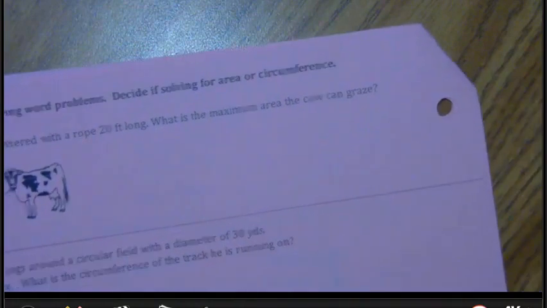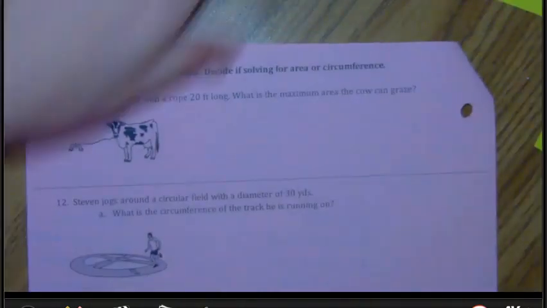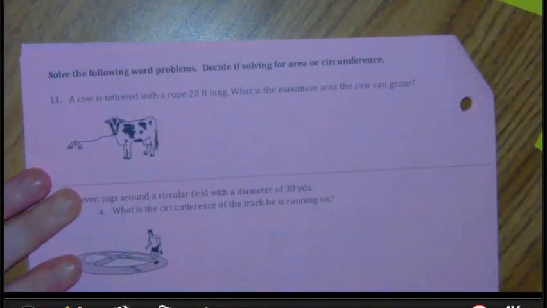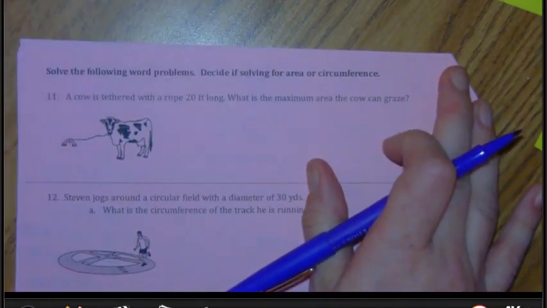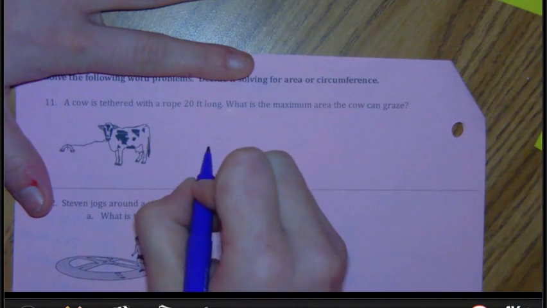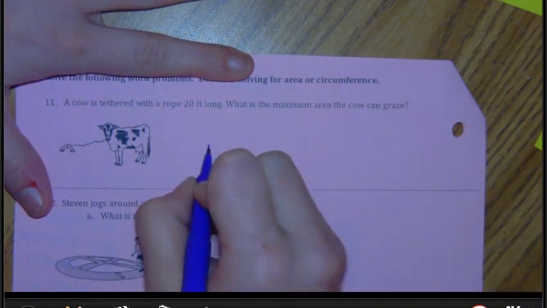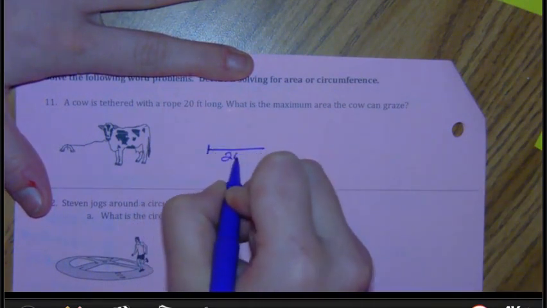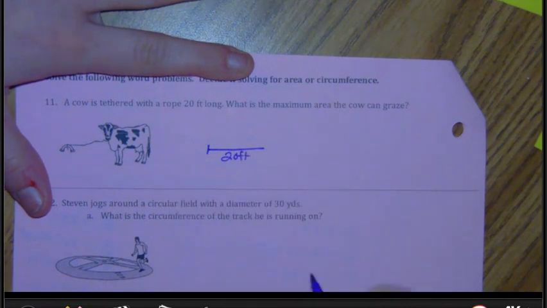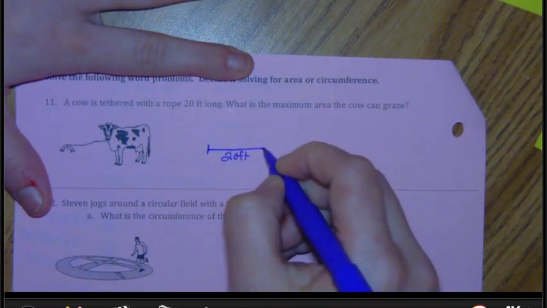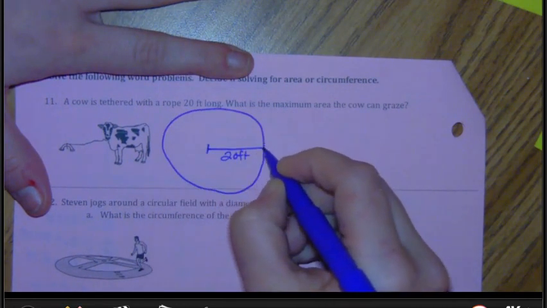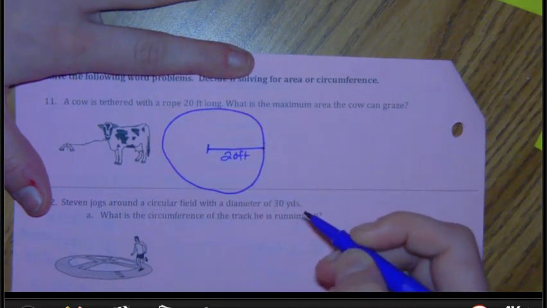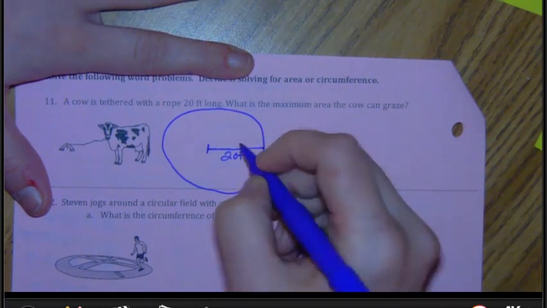All right, let's look at the next one, number 11. A cow is tethered with a rope that is 20 feet long. What is the maximum area that the cow can graze? Okay, so we're going to pretend I've got a stake right here, and the cow can go out 20 feet. The cow at max is going out, and he's going to graze all the way around at the max area to create a circle.